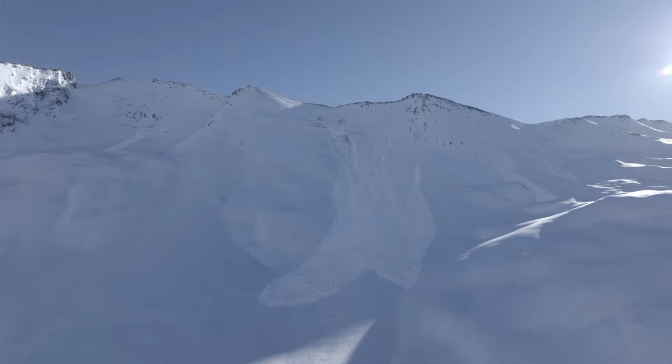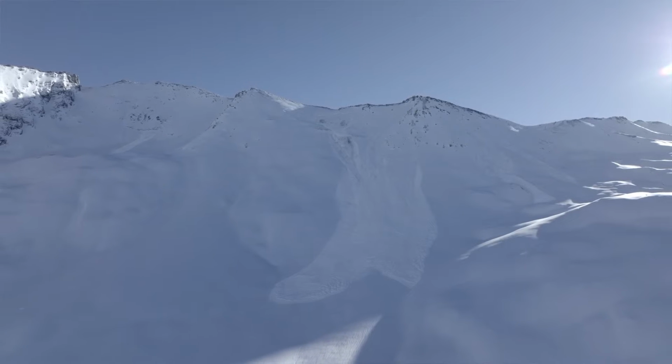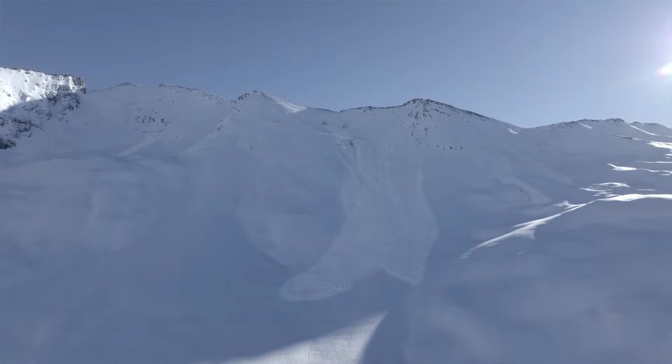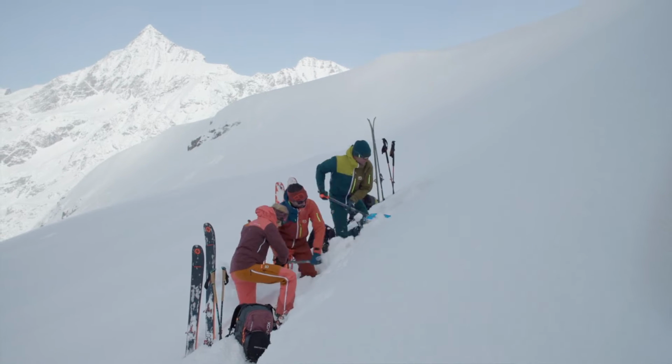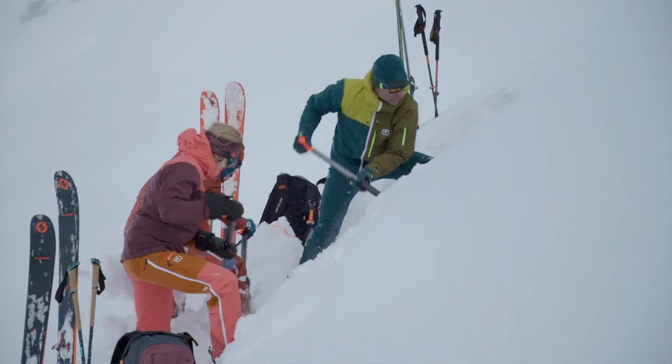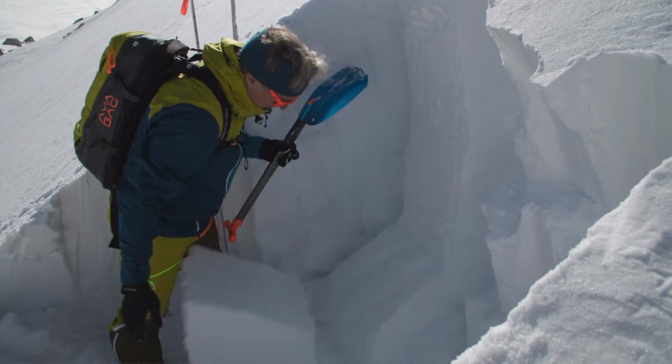If there is a persistent weak layer problem and the situation has been this way for a while and we're not quite sure whether the weak layer still persists, whether it is still susceptible to stress, then it makes sense to dig into the snowpack to get a more accurate picture of the snowpack structure.